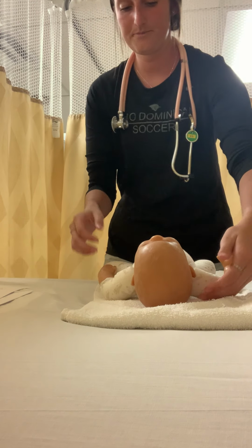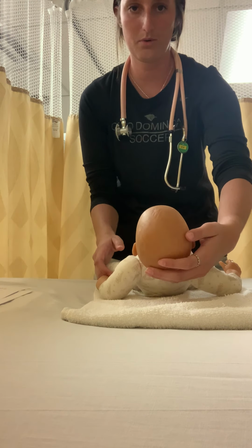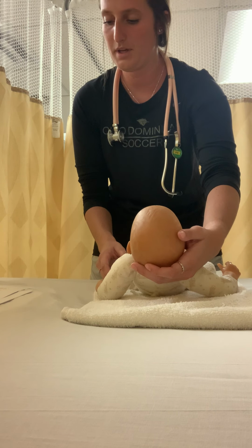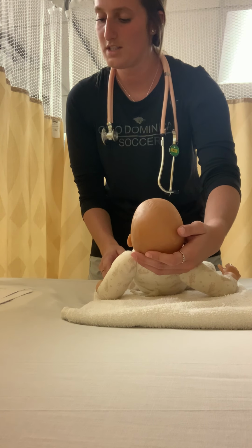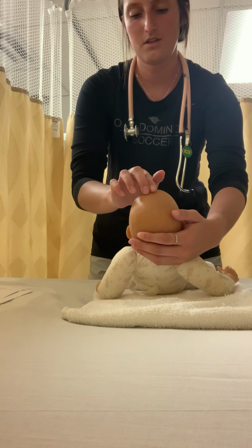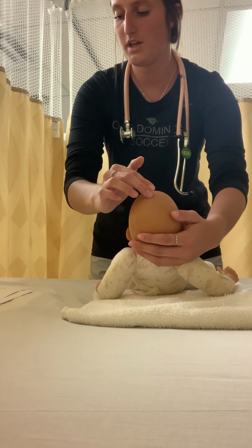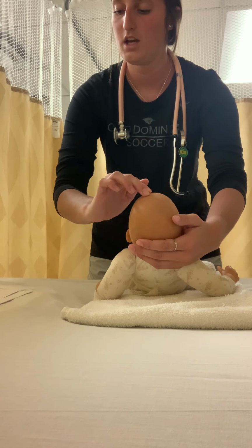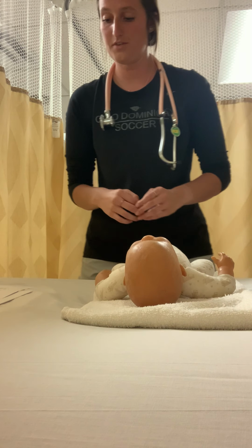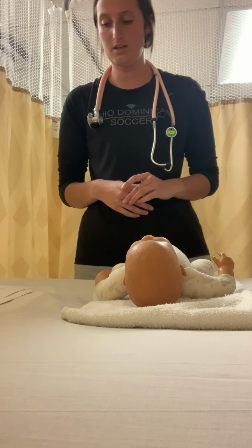So I would lift the baby's head and support it with one hand. I would palpate the fontanelles and suture lines with fingers. So I'd start in the middle and go out. Then you start where the hairline starts, middle of the forehead. It should be soft, flat, and firm. And then pulsations is considered normal.